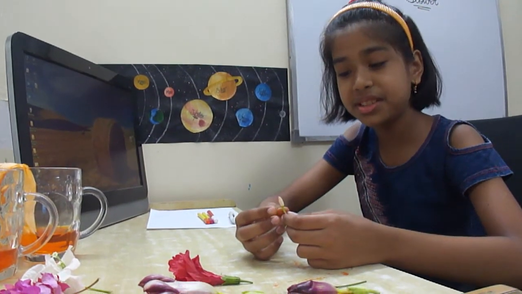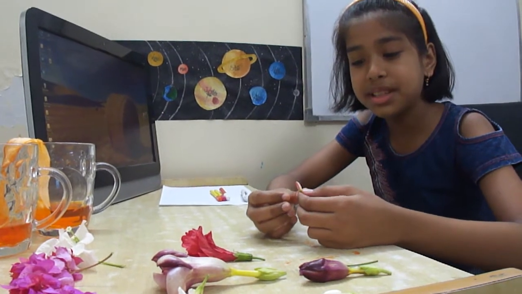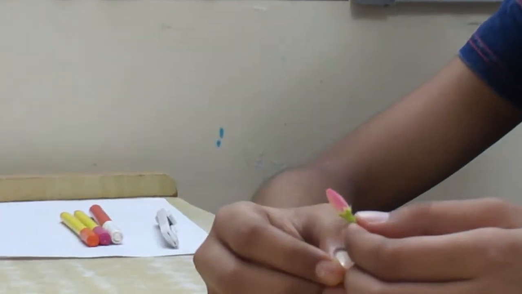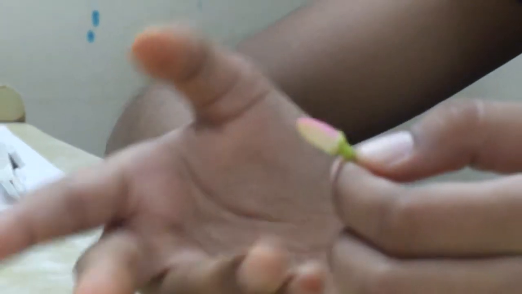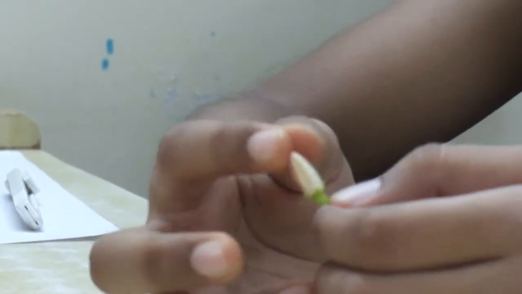Here, can you see this? Basically the flower is not fully grown. The fully grown flowers look something like this, but this is just a bud. You can think of it as the pre-stage of a flower.